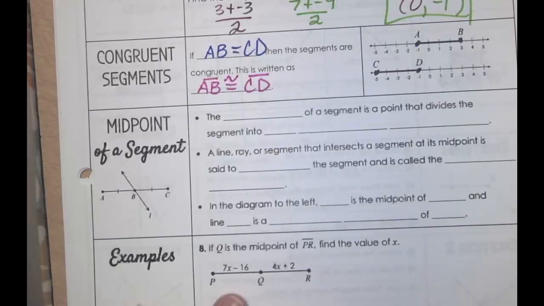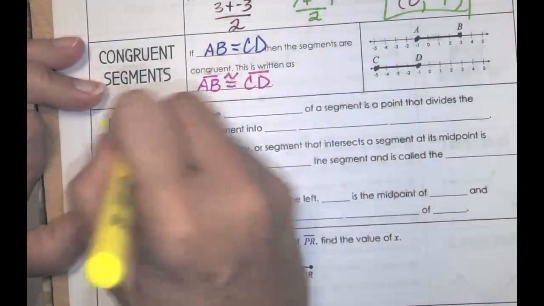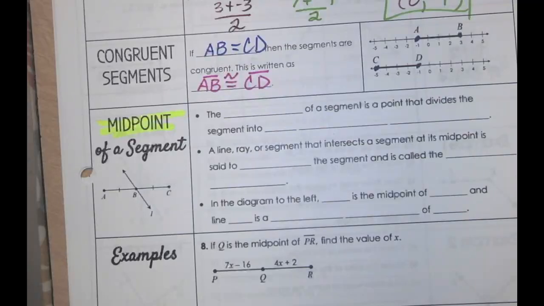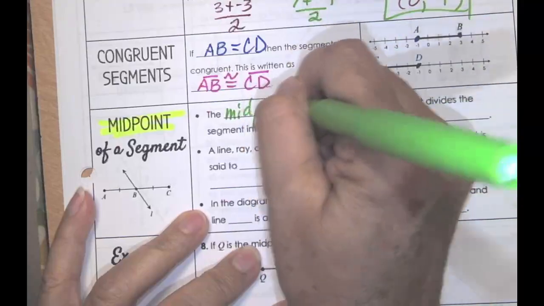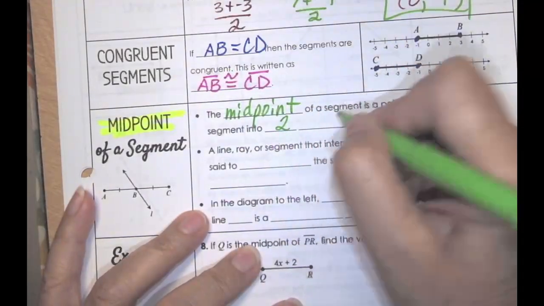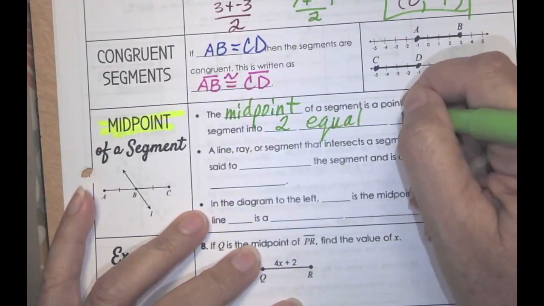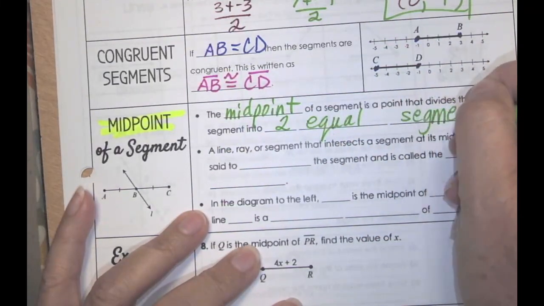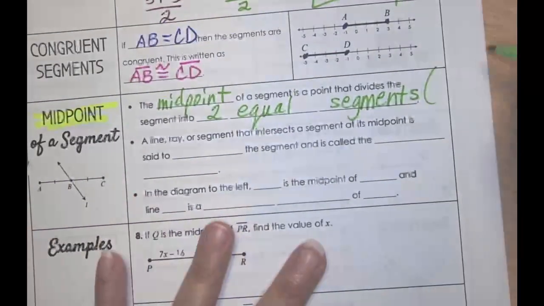So now we're going to talk about the midpoint of a segment. The midpoint of a segment is a point that divides the segment into two equal segments. So this would be equal lengths.